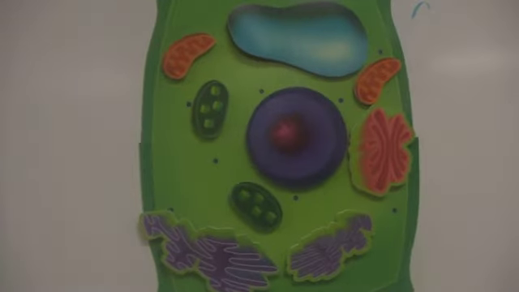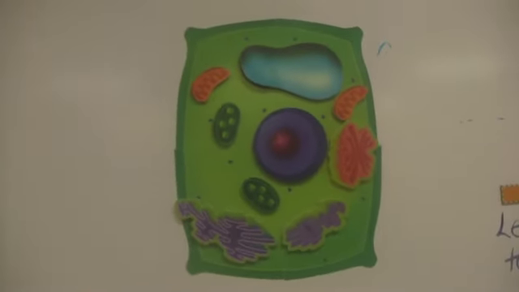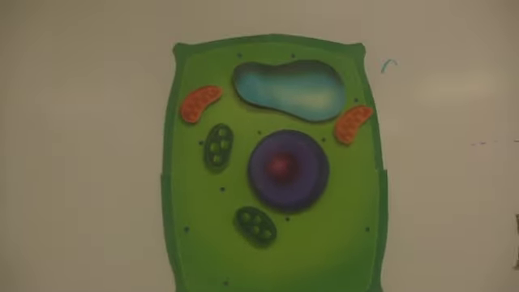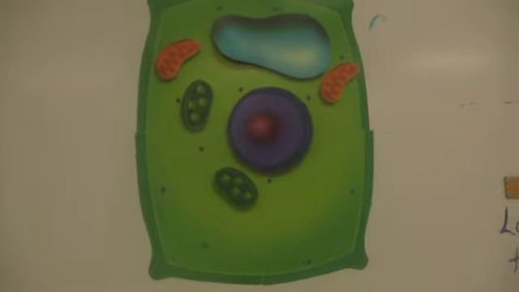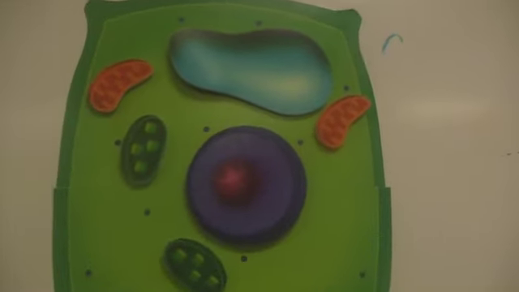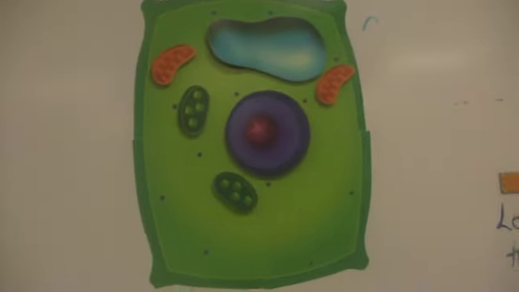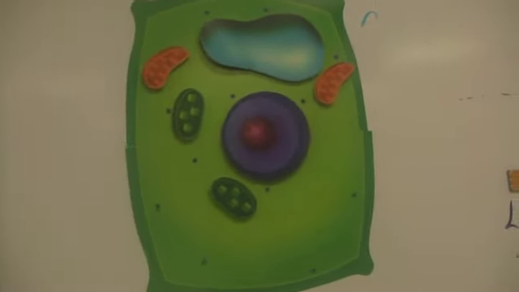Okay? And then we look up here and we can see our plant cell. And it is boxy. So we're going to take away some of the organelles that we aren't going to talk about. And the plant cell has a big difference from an animal cell. It has what's called a cell wall, which makes it nice and rigid, okay? If you think of celery, celery has a nice rigid cell wall.